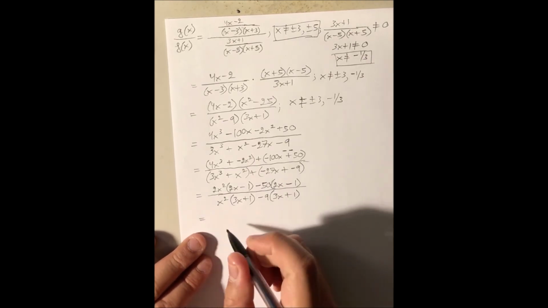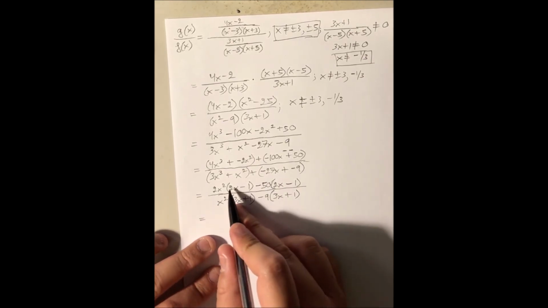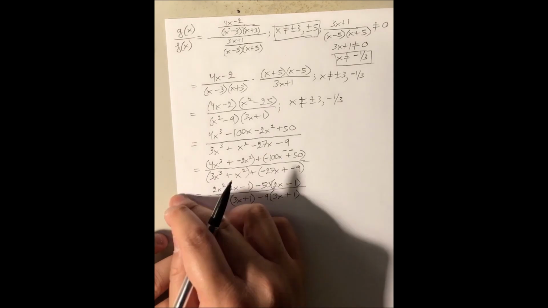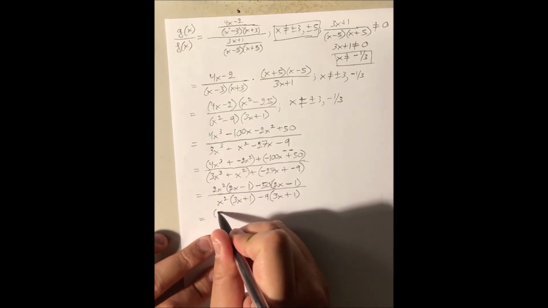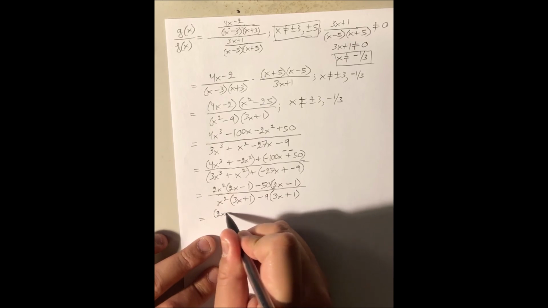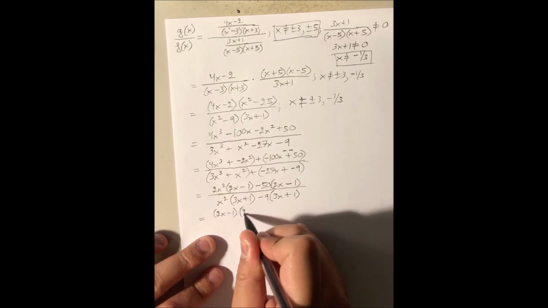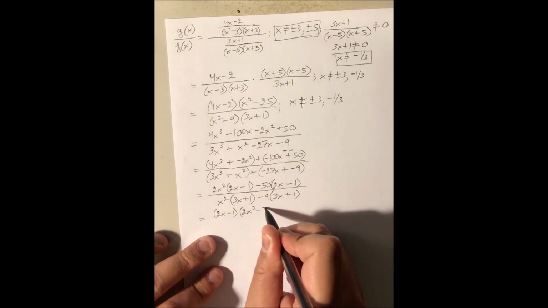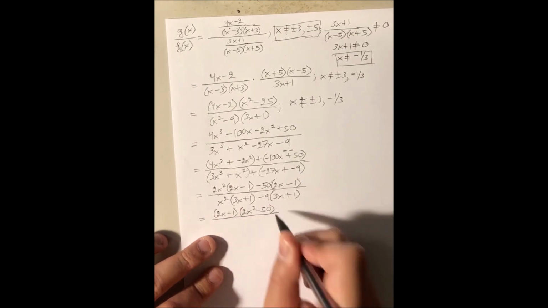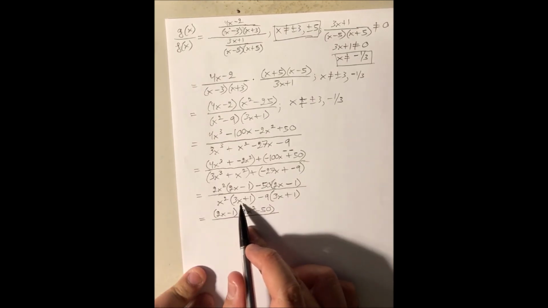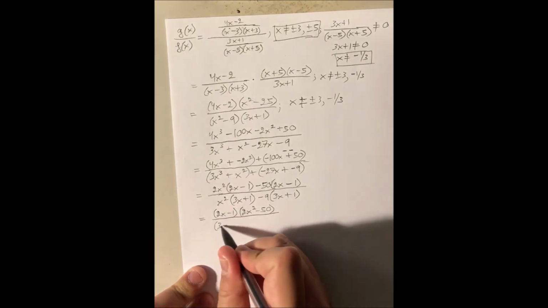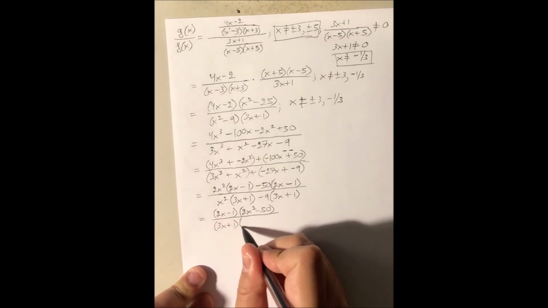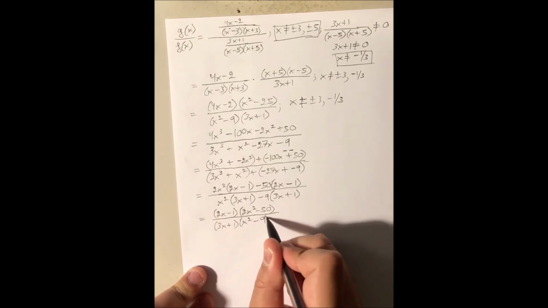And then factoring out even further, 2x minus 1, bring it outside and leave 2x squared minus 50 in by themselves. So 2x minus 1 times 2x squared minus 50, all over, bring outside the 3x plus 1. We're left with just x squared minus 9.